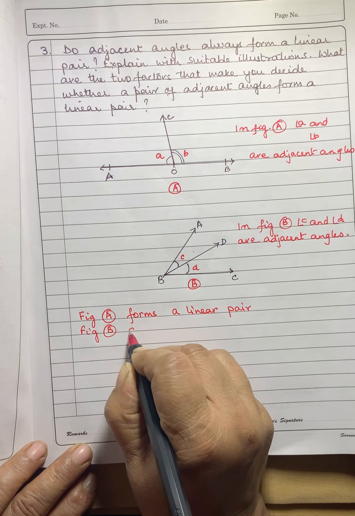Supplement of 45 degrees is 180 minus 45 degrees, that is equal to 135 degrees. Supplement of 180 degrees is 180 minus 180, which is equal to 0 degrees. You will write it one below the other. I don't have much space, so I've written it this way. Okay. Next question. Number 9, continuation.